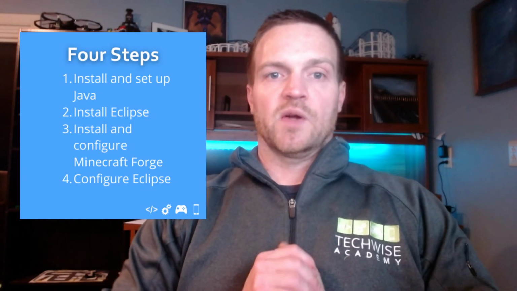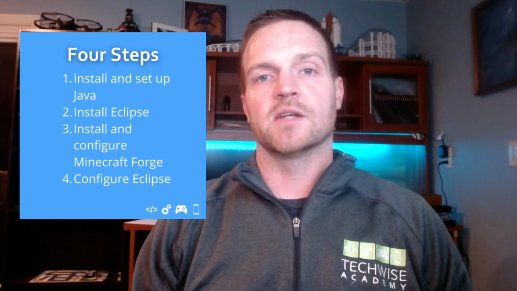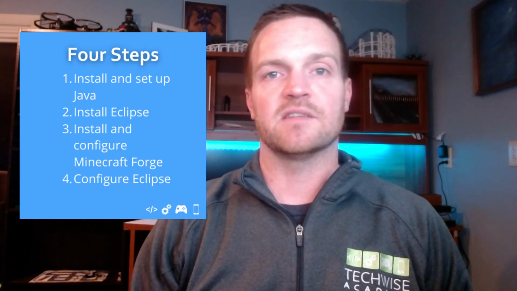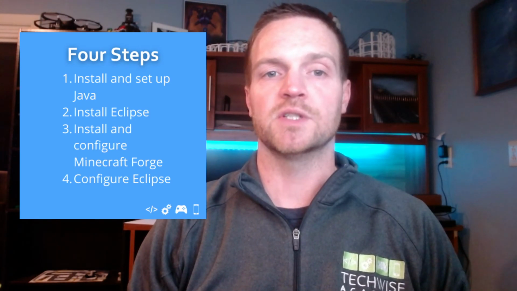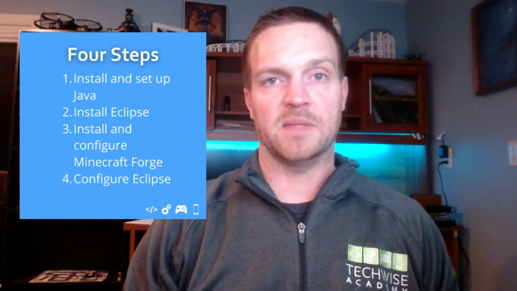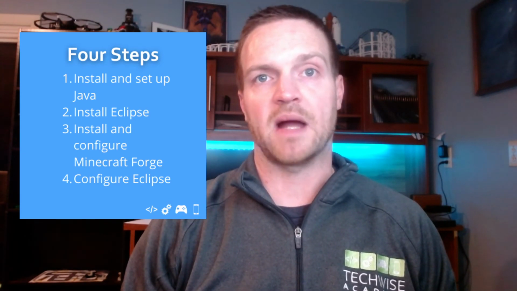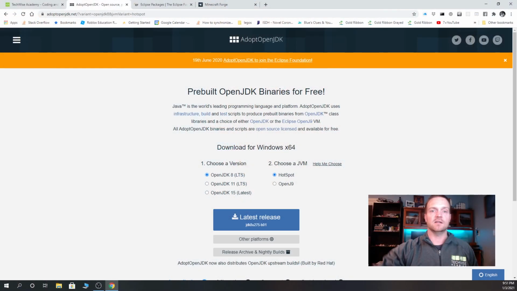Second, we're going to install Eclipse. Eclipse is an environment that lets us modify the underlying Java code, and it makes it easier for us to do so. Third, we're going to install and configure Minecraft Forge. And then fourth, we're finally going to configure Eclipse so that the Java code that we create can be compiled and sent through the Minecraft launcher. So we're going to go ahead and get started with that.